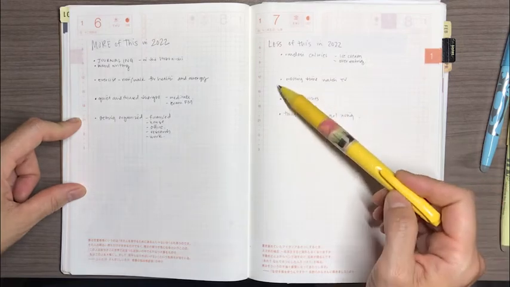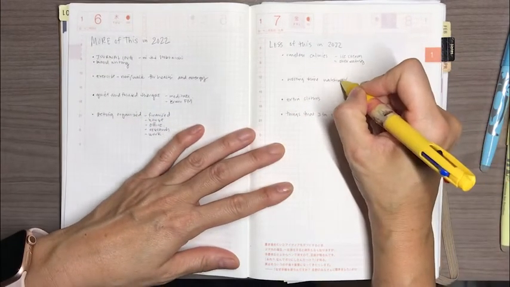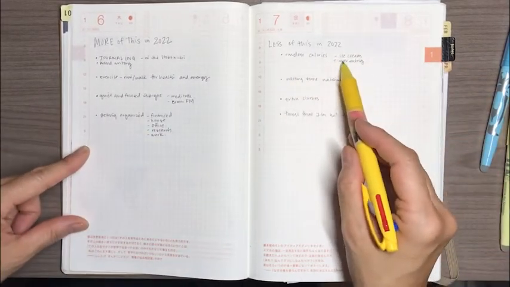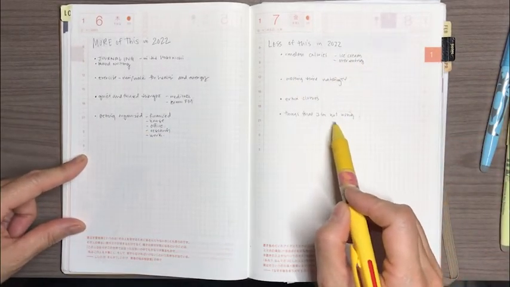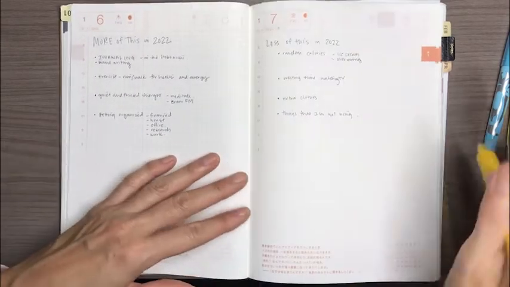Less of extra clothes, wasting time watching TV. Let's write that correctly. Random calories. Oh, I see. Okay. Things that I'm not using, like keeping things that I'm not using. So those are things that I need less of.